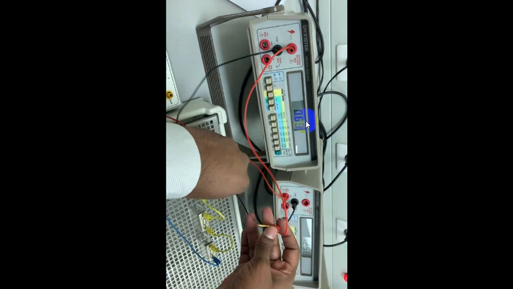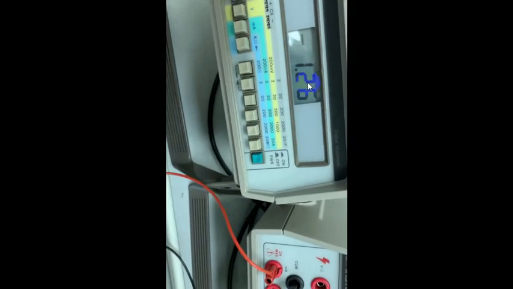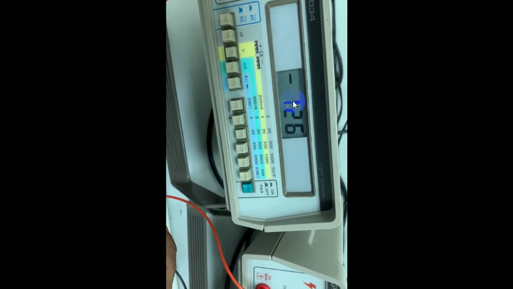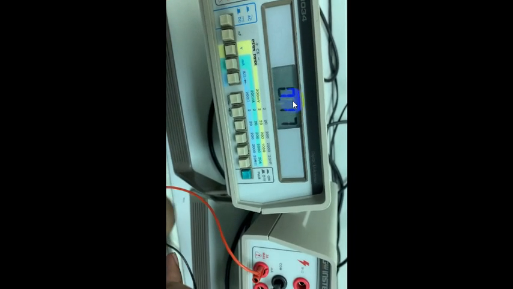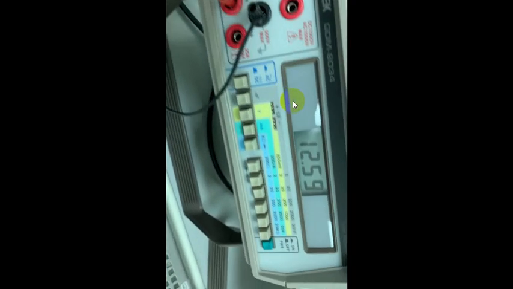So if you connect in the reverse way, you will get negative. Okay, no problem, it is the same thing. 1.26 is the voltage drop across R1. Okay, when you connect all the resistors in series and you want to calculate the voltage, there is a voltage drop across each resistance.